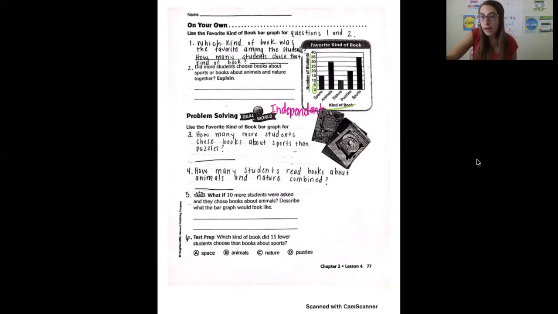We're counting by 5. So what we're going to do is we're going to go ahead and put how many on the top of each of the bar graphs, just so it's easiest for us. So space. How many students' favorite kind of book was space? You said 15, you are correct. So I'm going to write 15 at the top of space. Now I'm going to go ahead and go over here to animals. How many students' favorite kind of book was animals? You said 30, you are correct.